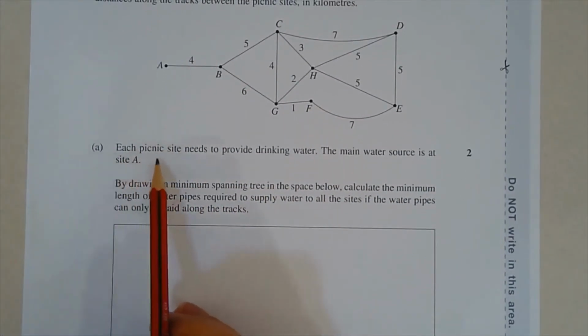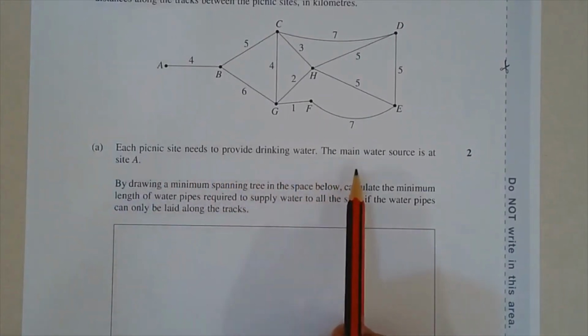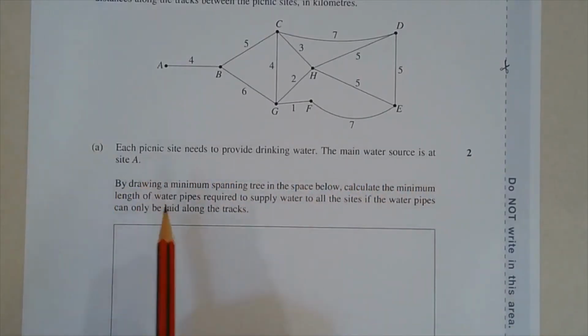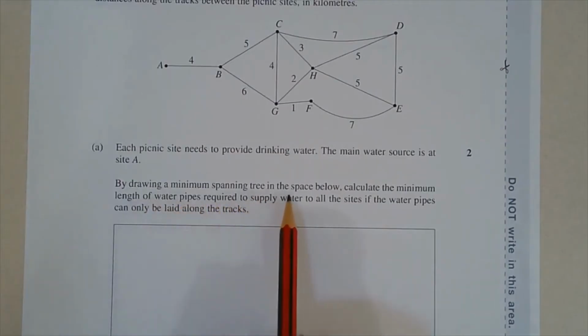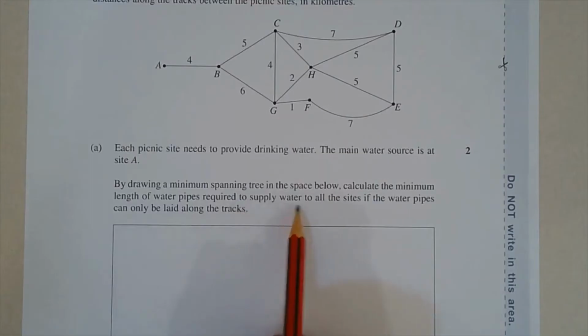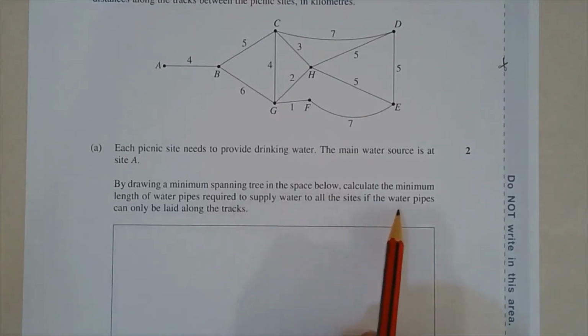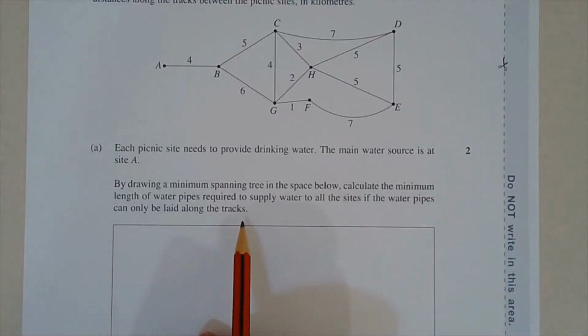Part A. Each picnic site needs to provide drinking water. The main water source is at site A. By drawing a minimum spanning tree in the space below, calculate the minimum length of water pipes required to supply water to all the sites if the water pipes can only be laid along the tracks.